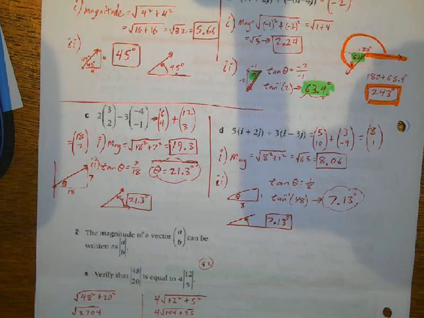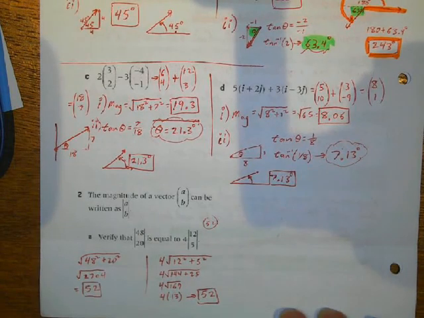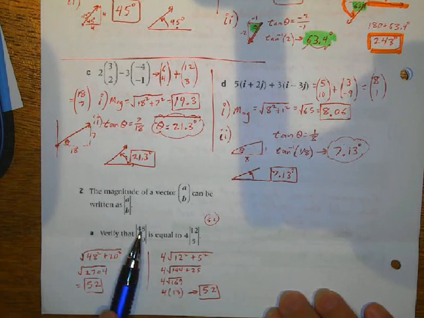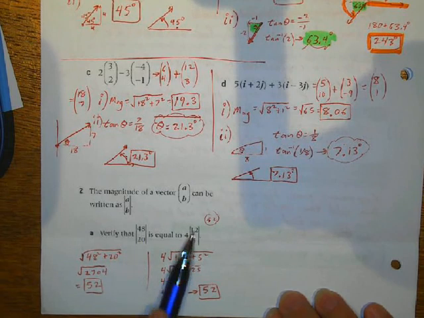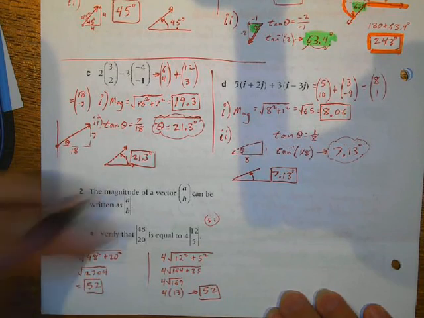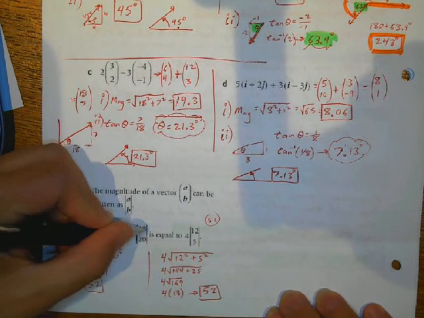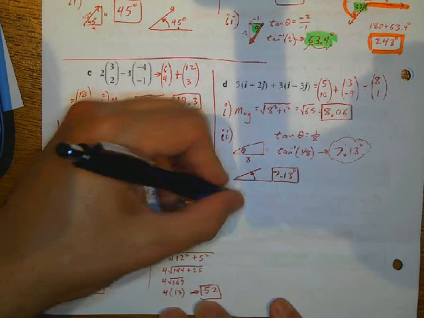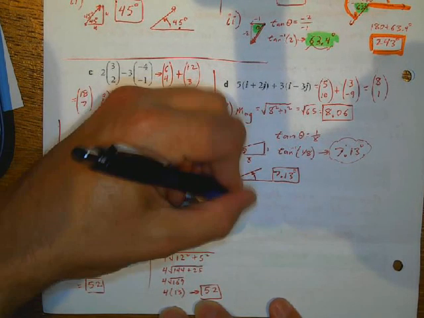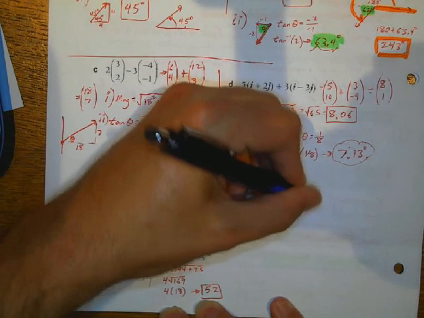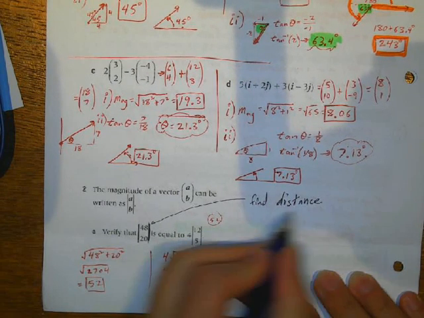Check your answers. Question 2 is pretty important. Verify that this is equal to this. So this is your x value, your y value. When you see this here with the lines like that, that means find the distance or find the magnitude.